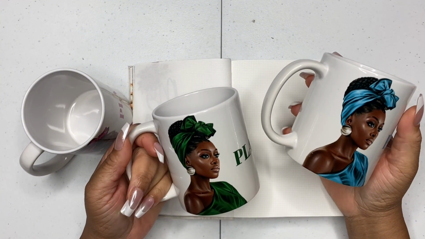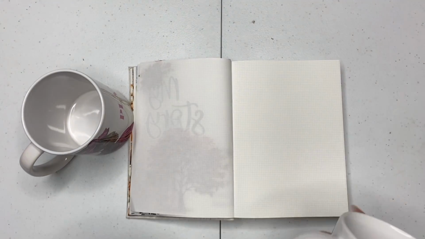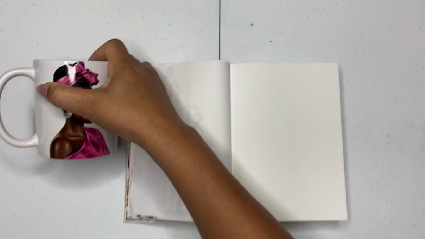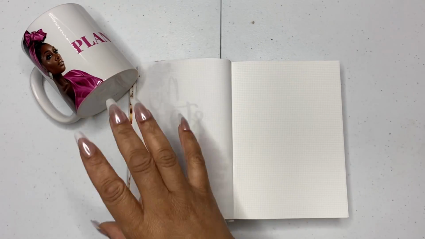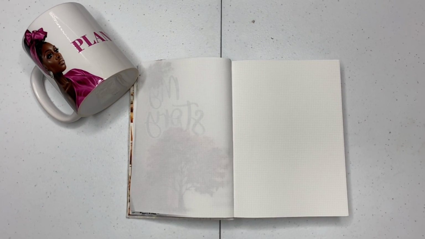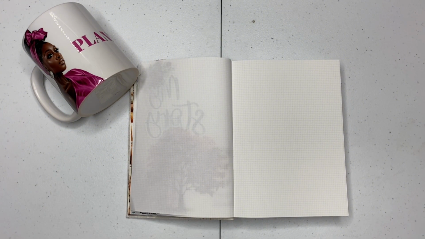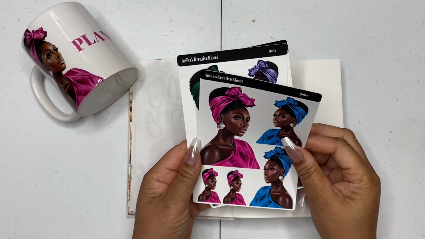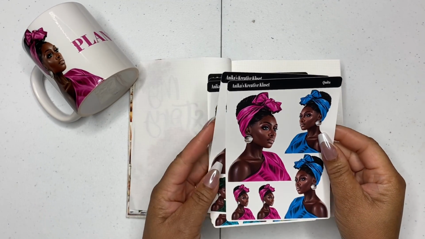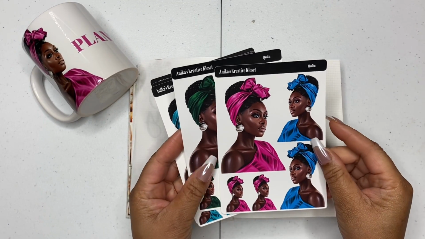And I didn't know which theme that I wanted to go with, and I chose to do this one right here. So this is my motivation for today. What motivated me to use her is because I also have all the colors that's in my shop. So her name is Quita or Quita.